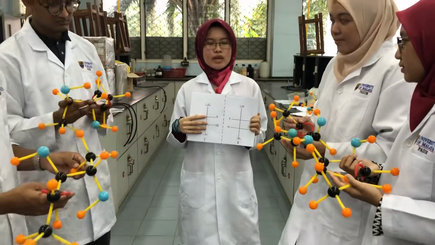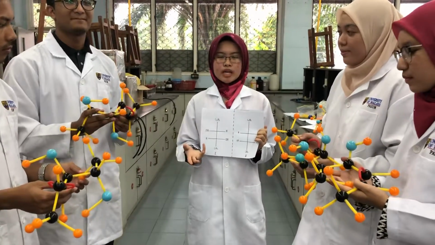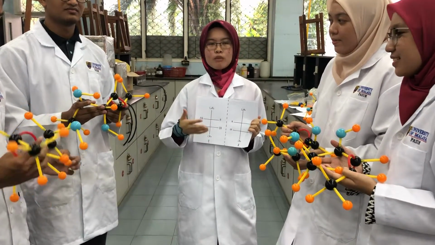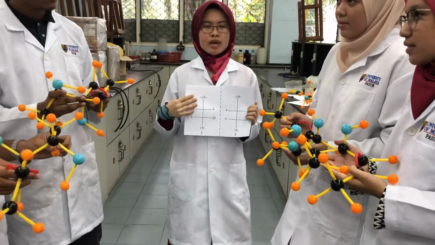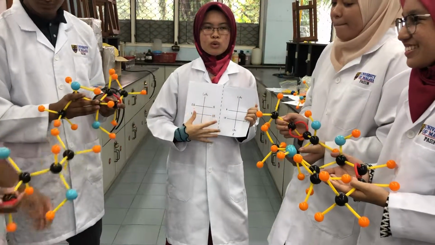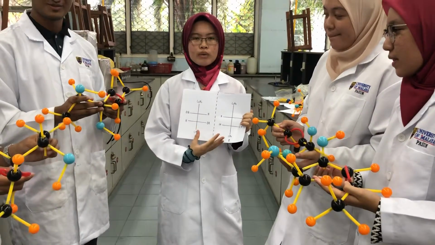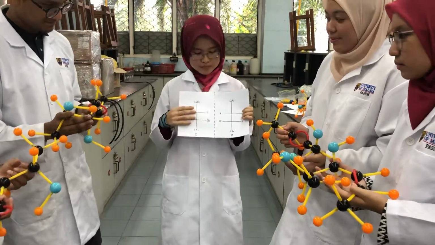Next, I will explain to you what the plane of symmetry is. The plane of symmetry is a plane that divides the compound into two equal parts. First, I will explain the plane of symmetry based on the drawing of Fischer projection on this paper.